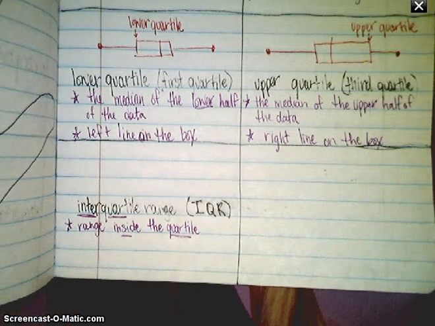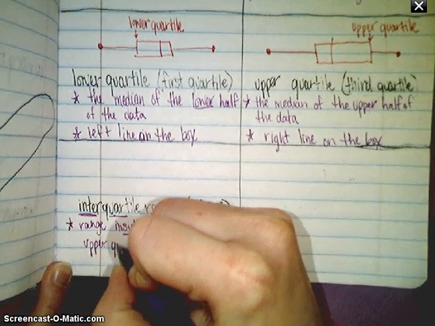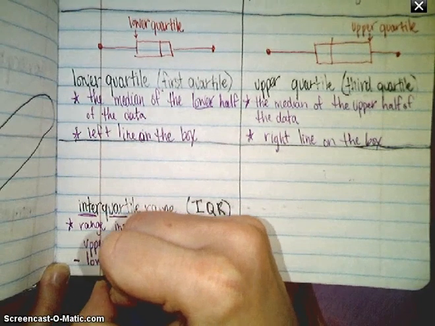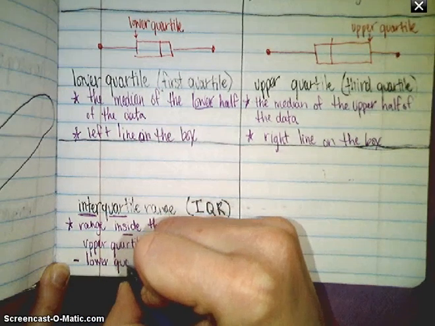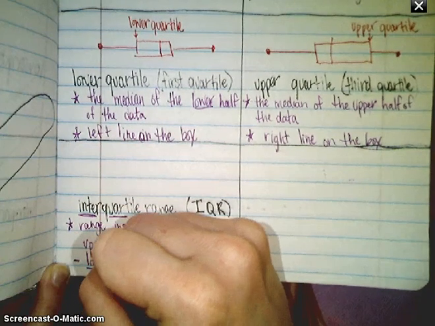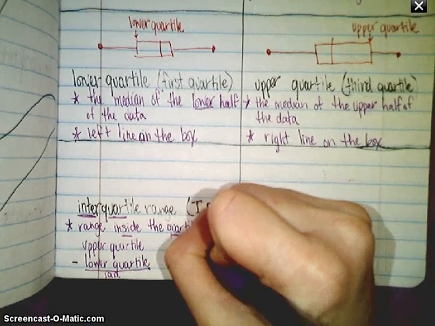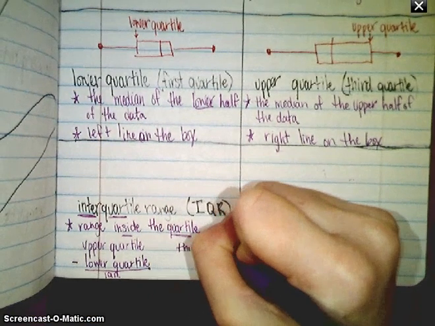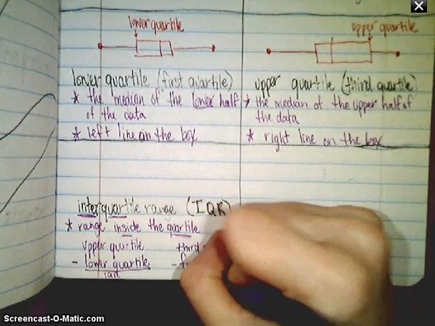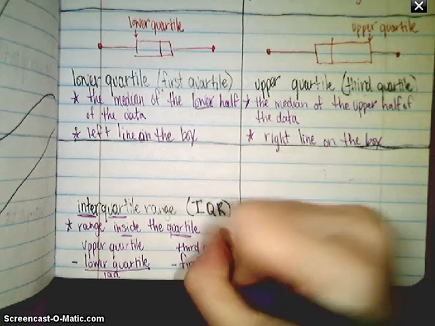So it would look like the upper quartile minus the lower quartile. That'll give you your IQR, interquartile range, or if you use the other vocabulary words, third quartile minus the first quartile will give you your interquartile range.